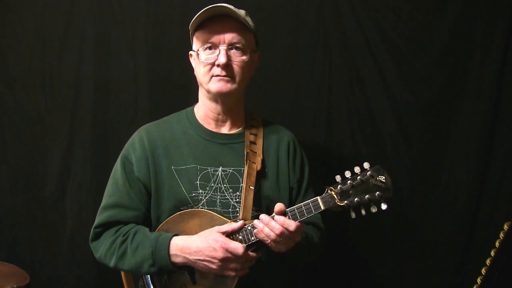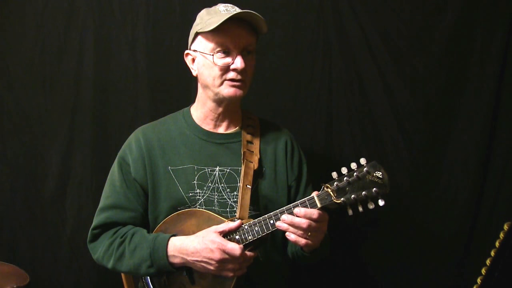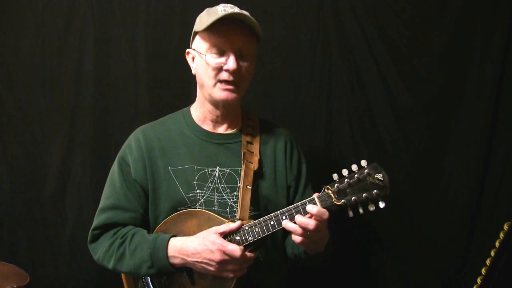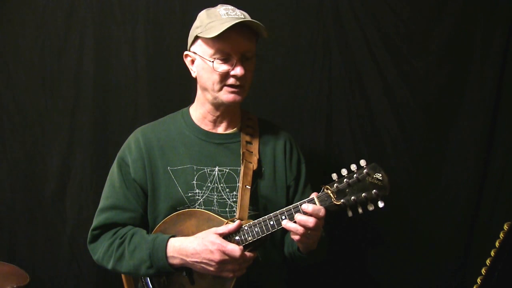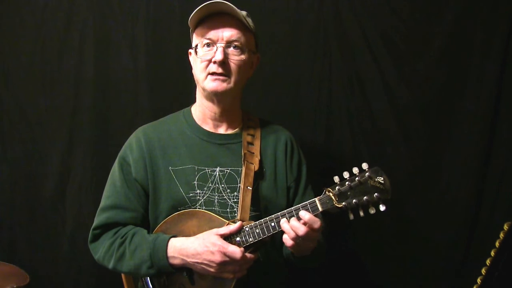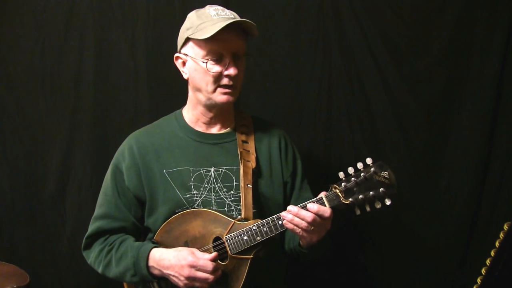Example 13. 2 chromatic notes below the target, 1 chromatic note below the target, 2 scale notes above the target, 1 scale note above the target, and then the root note.